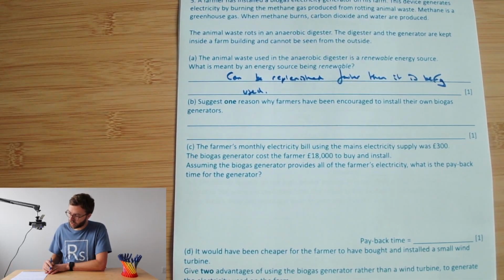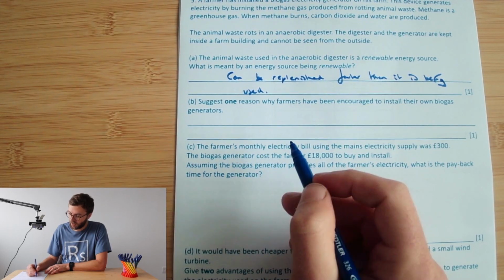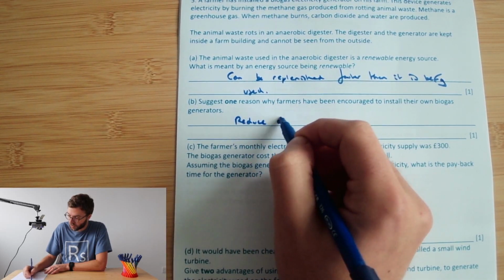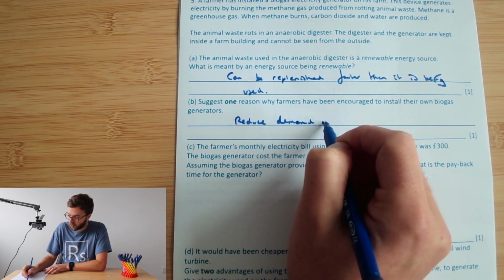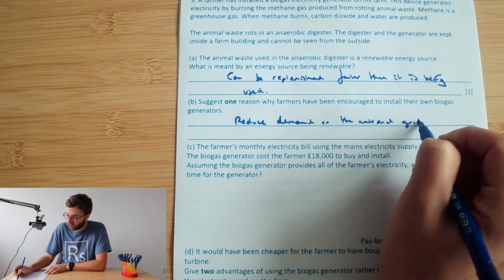It's just one reason why farmers have been encouraged to install their own biogas generators. So there's many things that you could think about here. It reduces demand on the national grid. If they're producing their own energy source, then obviously they're not needing to take it from the national grid.